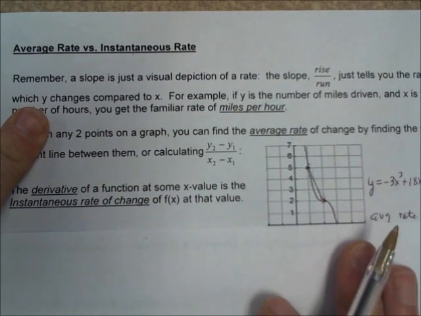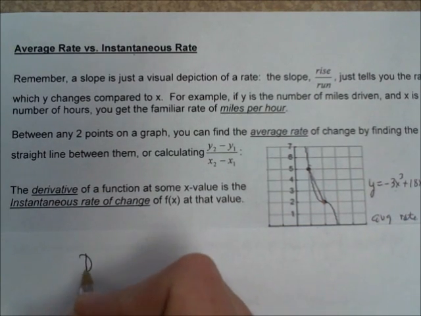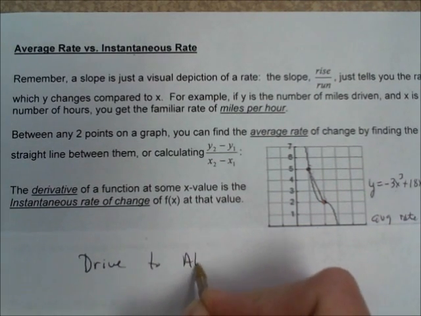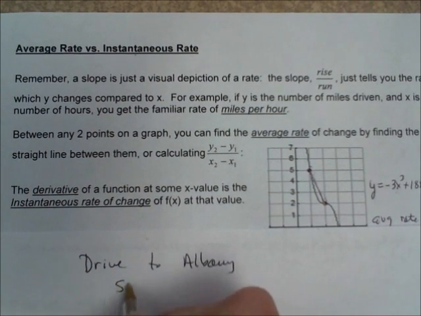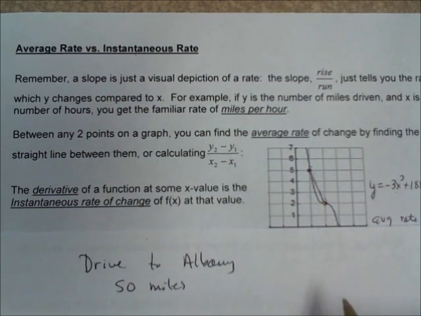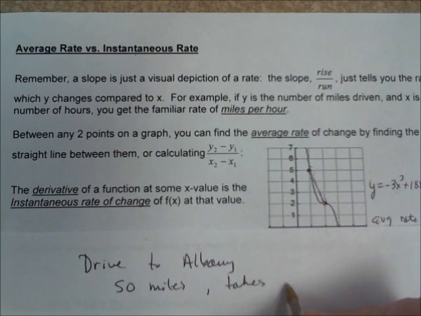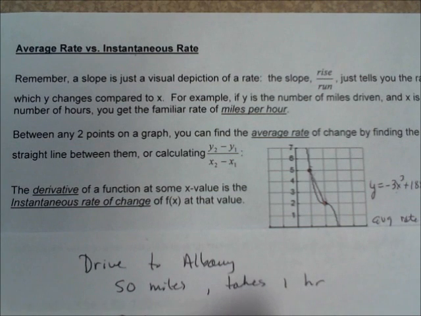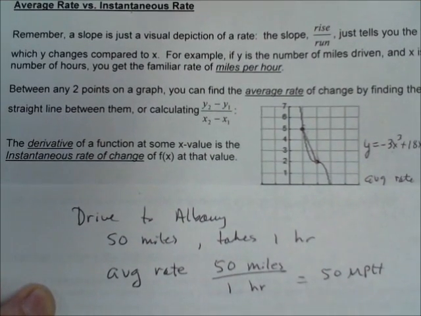An example that I like to give is, let's say I drive to Albany, and it is a 50-mile trip, and it takes me 1 hour. So my average speed, or my average rate of driving, is 50 miles per 1 hour, or 50 mph. That is the average speed of my whole trip to Albany.